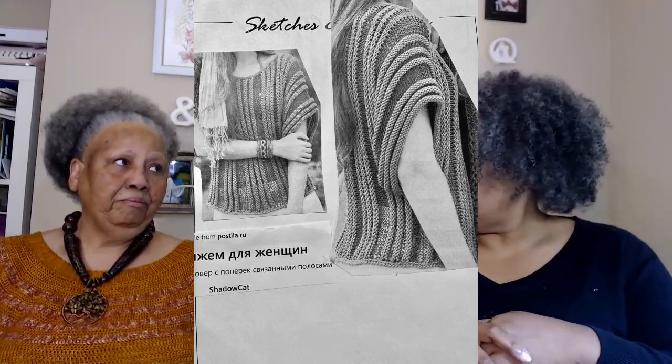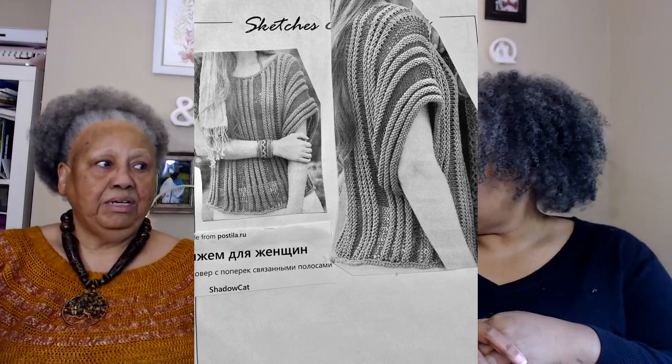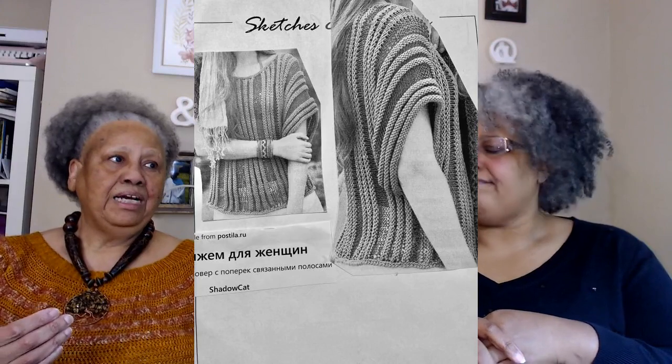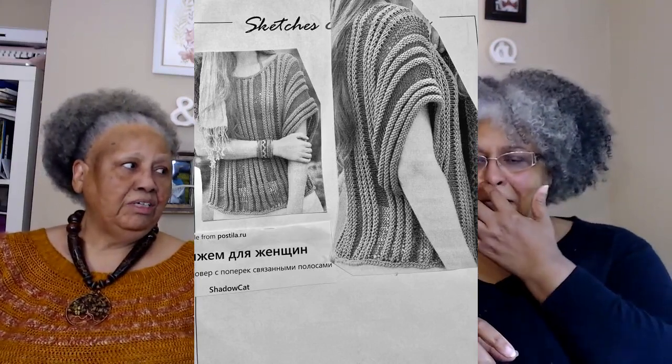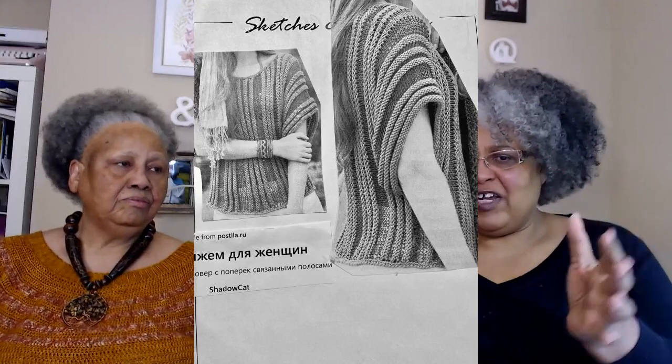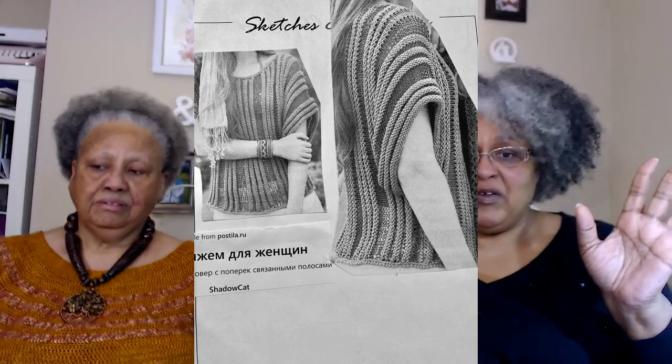But sometimes you just want to use the thing that attracted you, and sometimes you say, oh, I like this, but I'd like it to be this way or that way. So you can change it according to what you're feeling. And since you're not constrained by a pattern, you really can just go any which way you like.